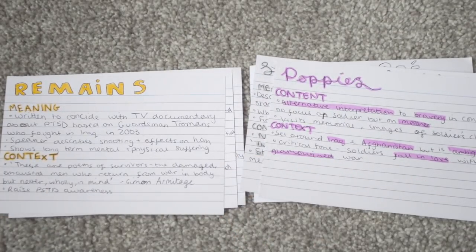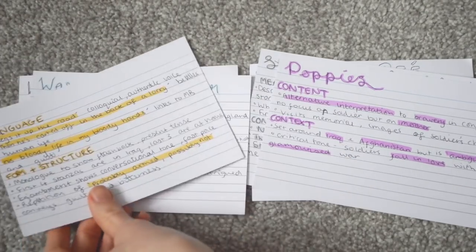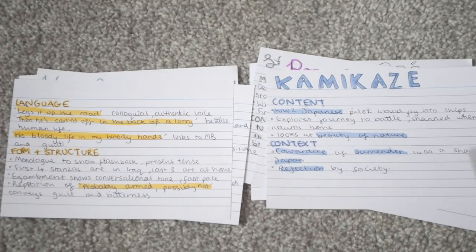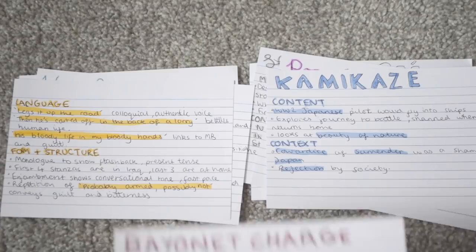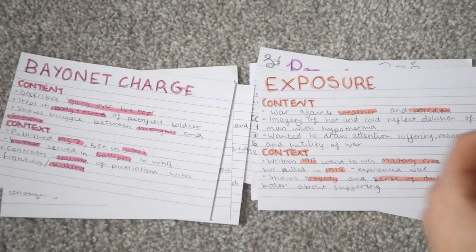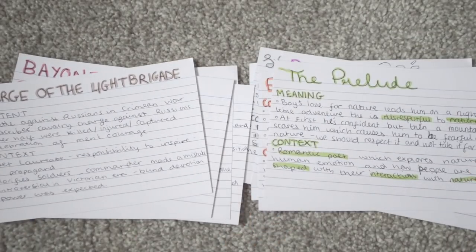You can probably tell the ones that I liked and disliked. They're the ones with colours. I probably did those first and found them more interesting to write about. I have got so many. They are all my last minute flashcards that I did.